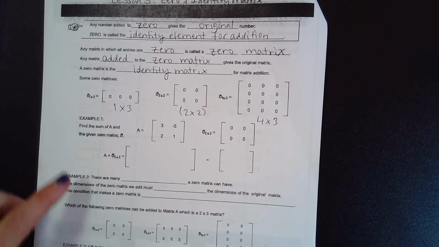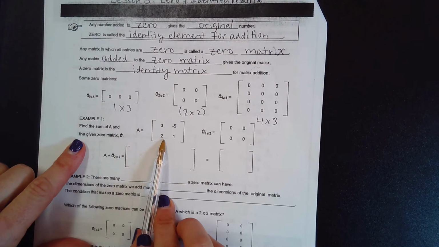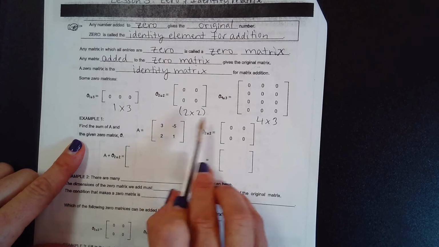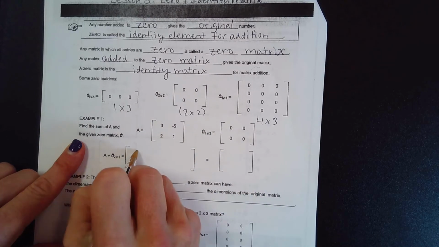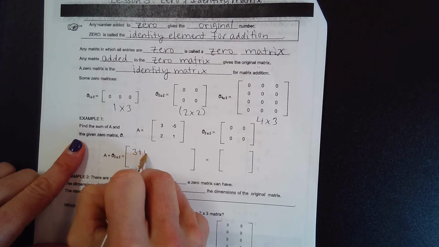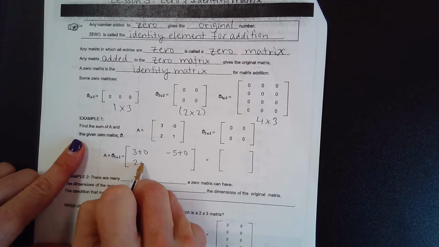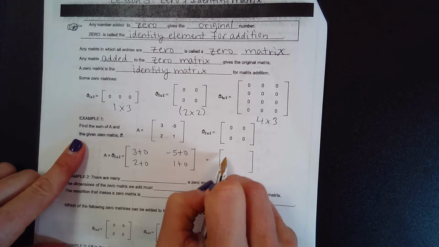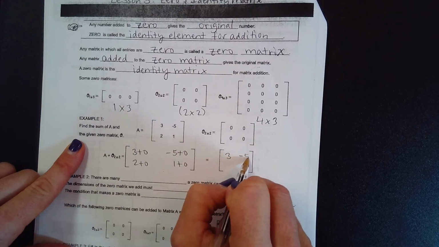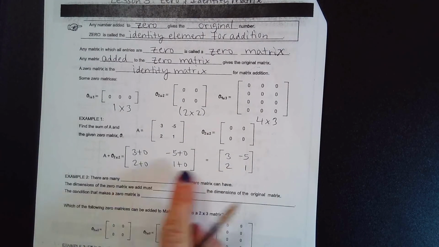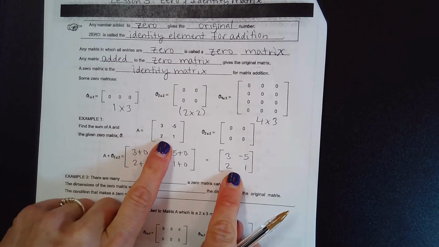So of course, if we're adding A to the 0 matrix, then we add the corresponding elements. So it would be 3 plus 0, negative 5 plus 0, 2 plus 0, and 1 plus 0. And so our final answer is 3, negative 5, 2, and 1. Okay, so that is called the identity because we got back what we originally started with.